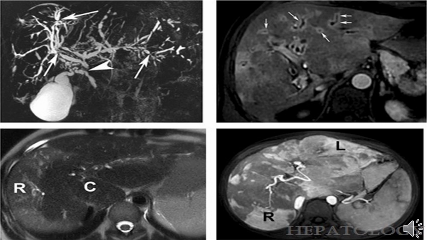In the lower left image, this MRI is showing enlargement of the caudate lobe relative to the right hepatic lobe, which is a little bit atrophic.